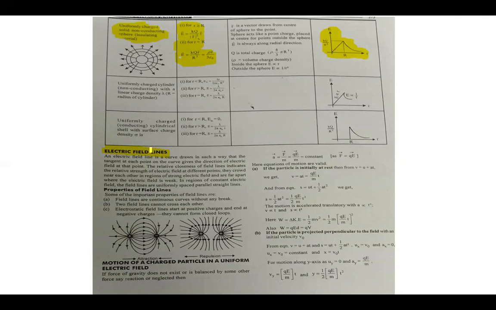So next, properties of electric field lines. Field lines are continuous without any break. Two electric field lines cannot cross each other, correct? The field lines start at positive charge and end at negative charges. They cannot form closed loops. So based on these properties we'll be having some problems. Okay, I hope you are clear.